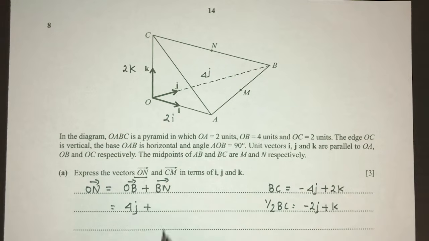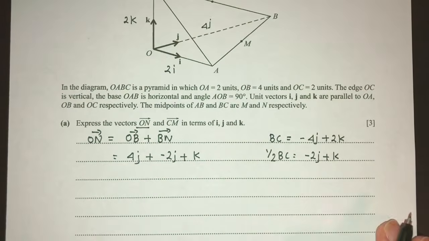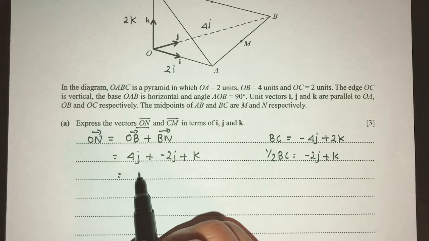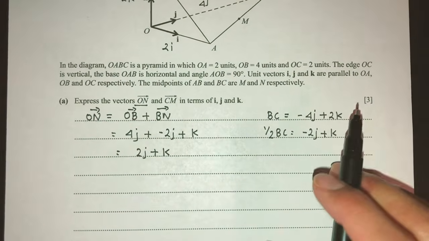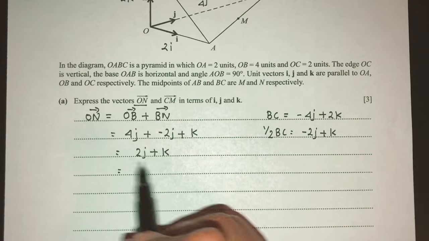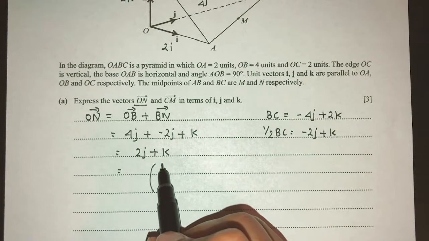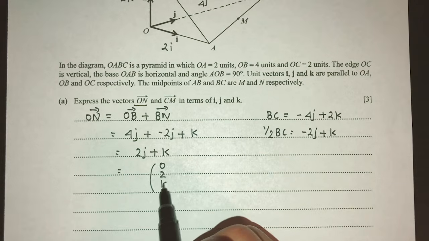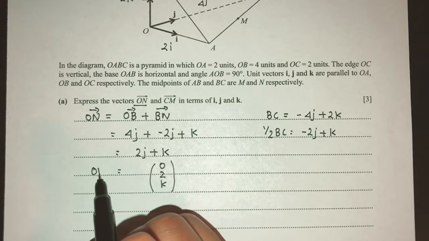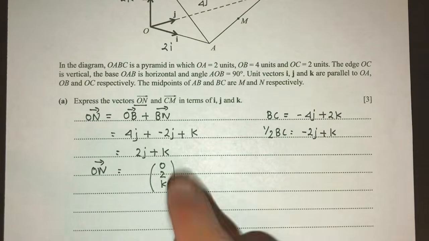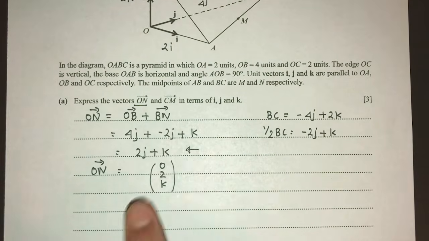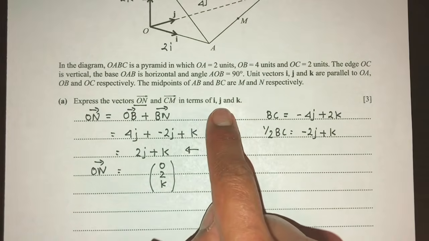Now replace back in the equation. Half of BC is BN, which is minus 2j plus k. So your answer will be 2j plus k. You can write this down like this, or you can write it in terms of a vector which is 0, 2, 1. That will be ON. Okay, I think the answer should be in terms of i, j and k, so it should be this one. You don't need to convert this because of the condition here.